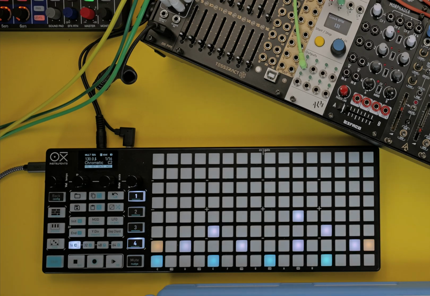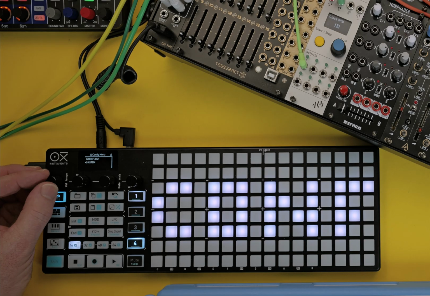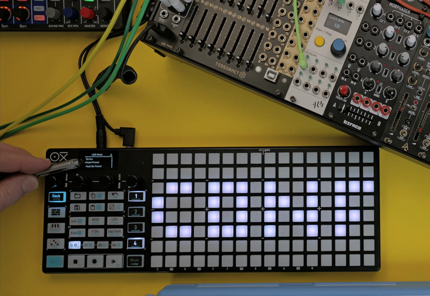Now, nothing happens. Why is that? We have to change how the USB port here behaves. By default, the Oxi One is in USB device mode. We want it to become host mode, so we go down into the configuration, scroll down to System, go down to USB, and choose Host plus Power. You see it says Host plus Power here.